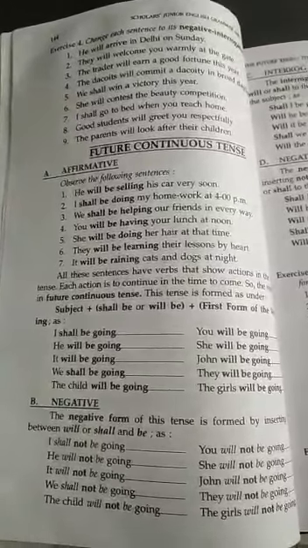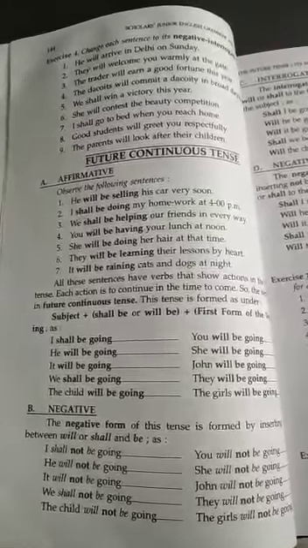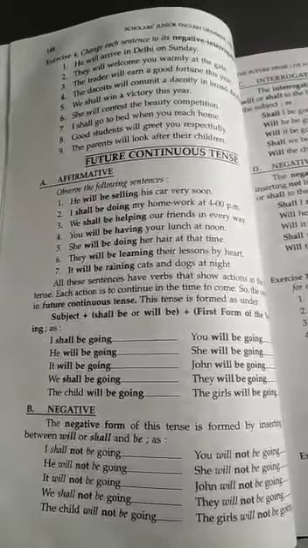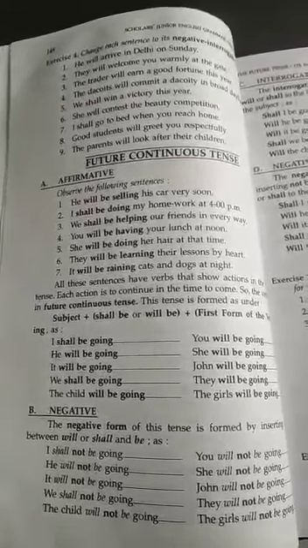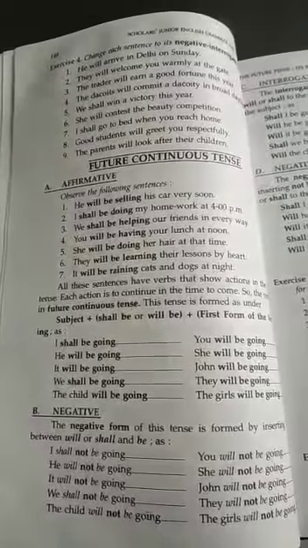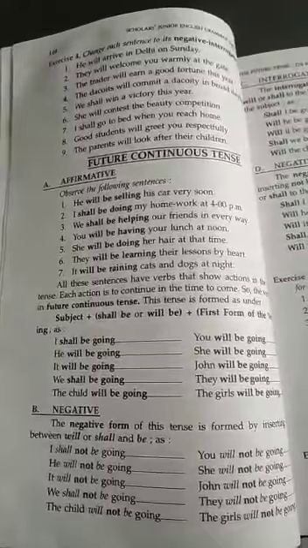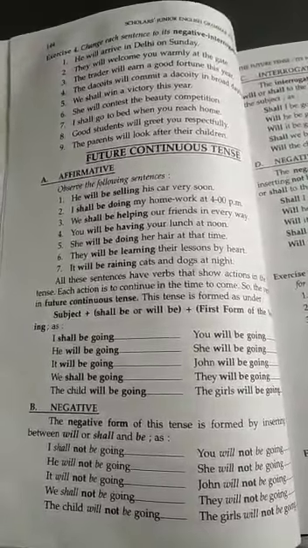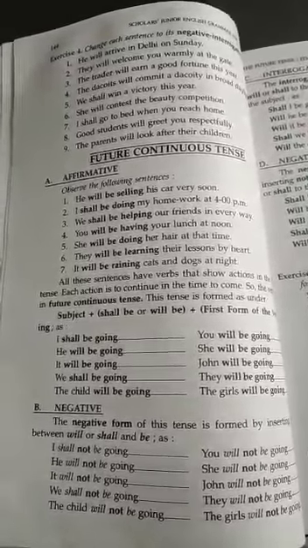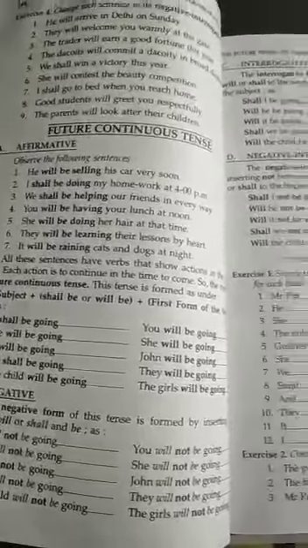Negative sentences. The negative form of the tense is formed by inserting not between will or shall and be. Here, if we look at the first sentence, I shall be going, and we want to change it into negative, then we have to insert not between shall and be, and the sentence will turn as I shall not be going.